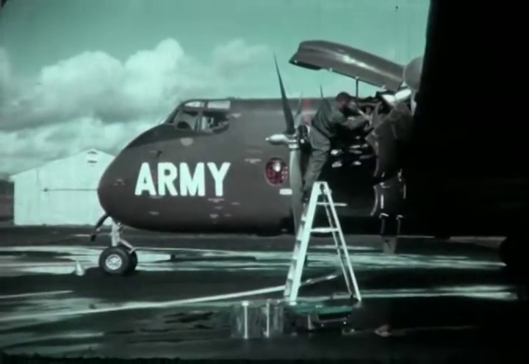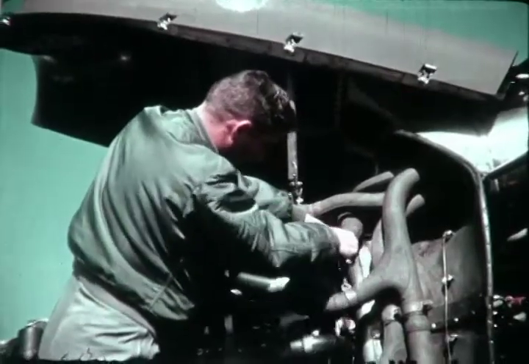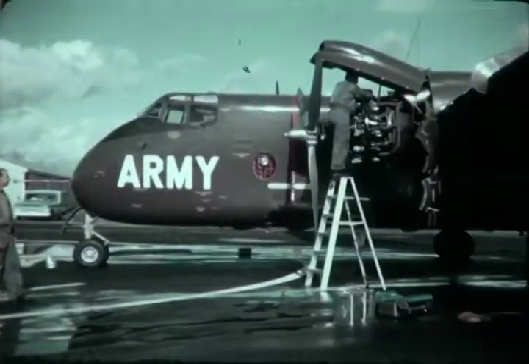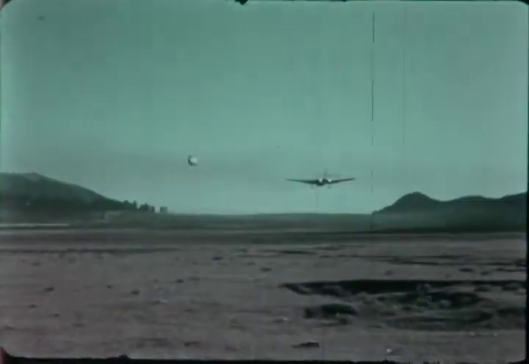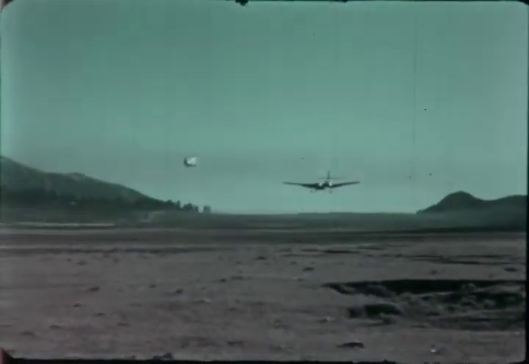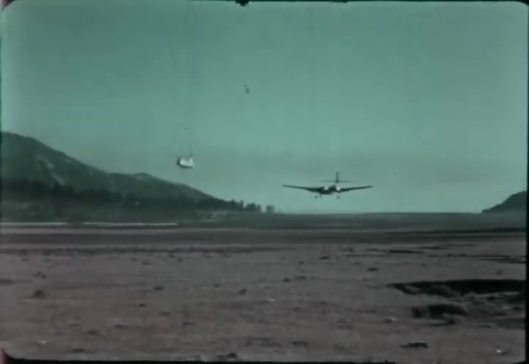Maintenance was performed at the test site. Besides skilled mechanics, the test teams require 15 other kinds of specialists. The CH-46 helicopter flies in personnel and supplies in support of the test.